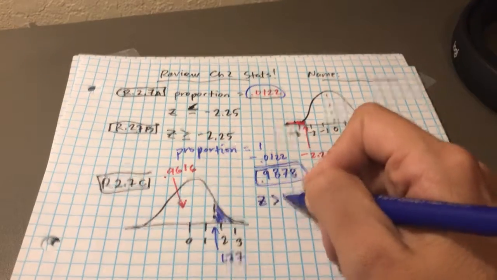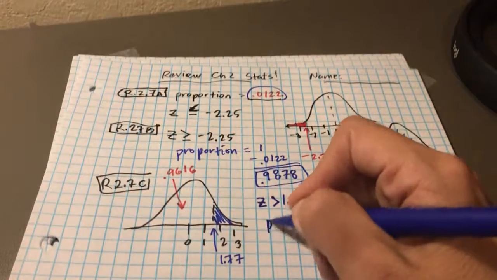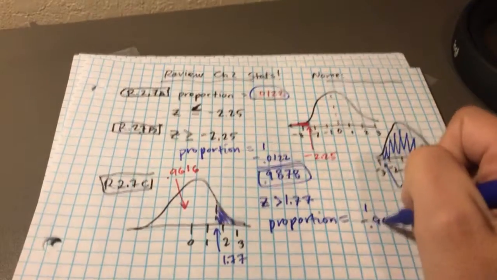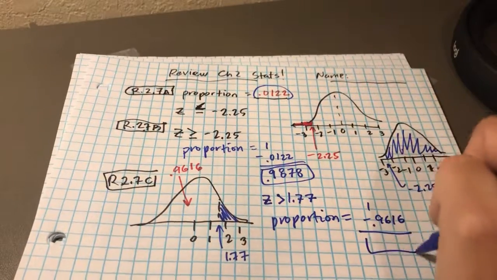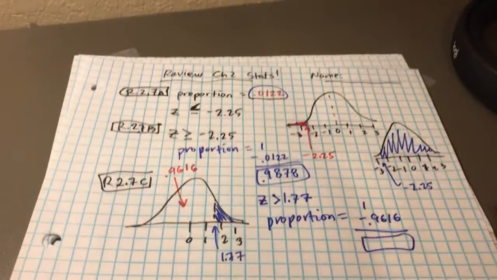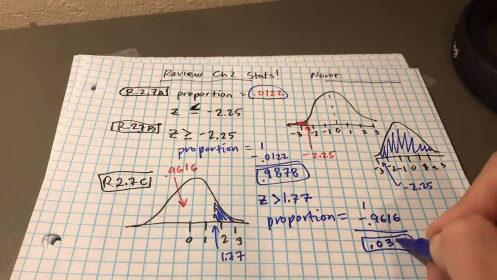that's greater than 1.77 is kind of a small number. The proportion is 1 minus 0.9616, which is 0.0384.